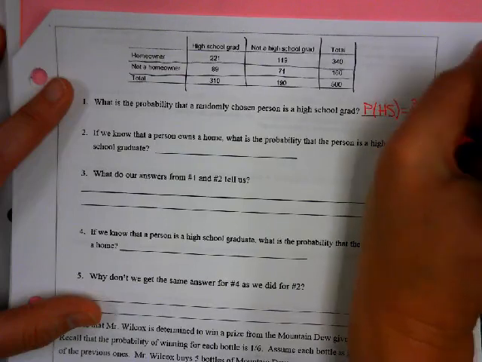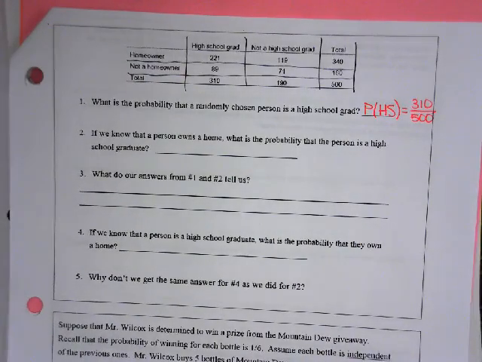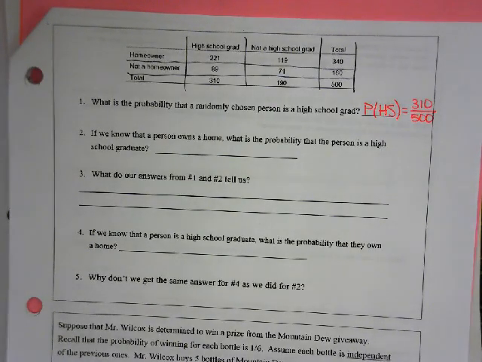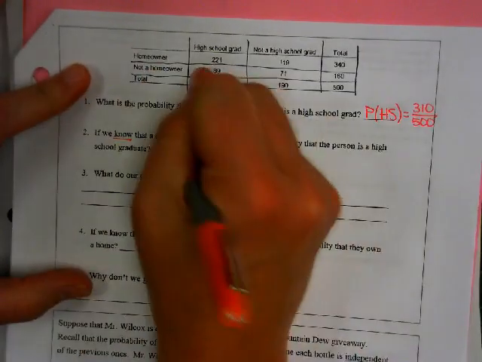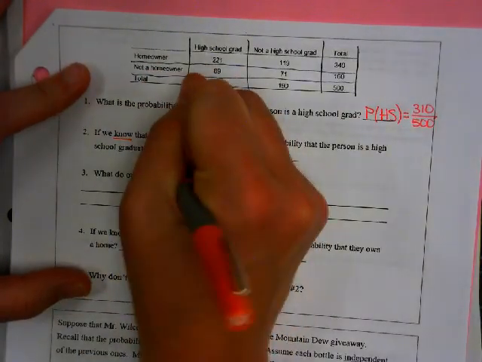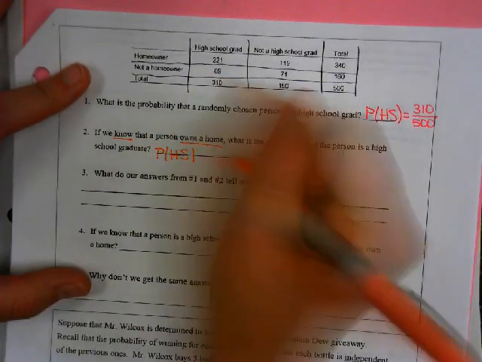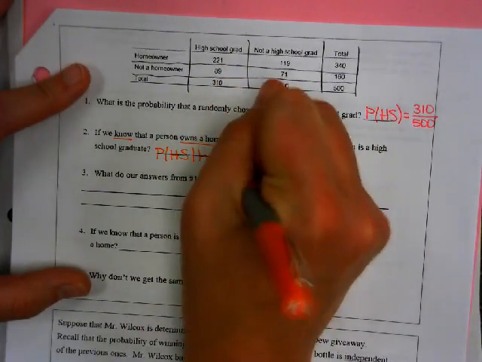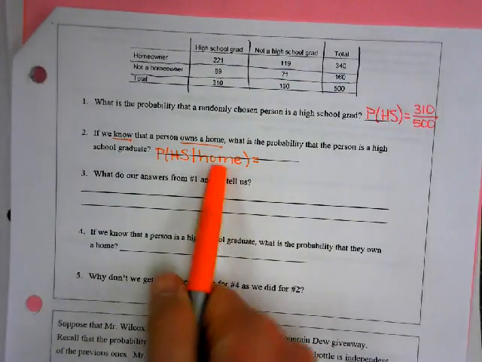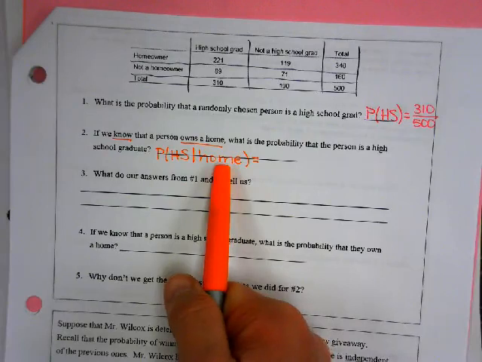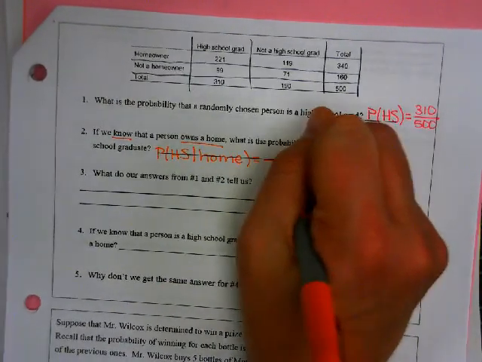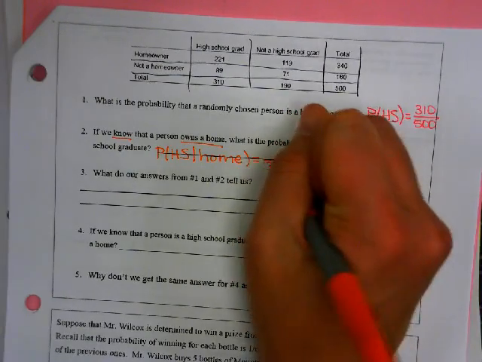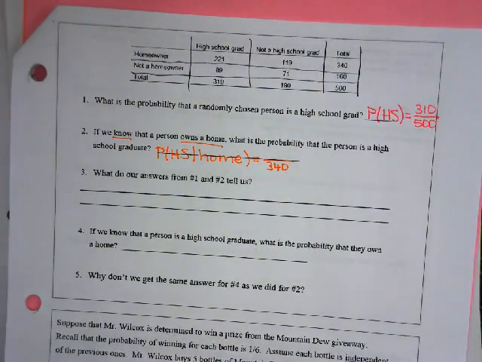If we know the person owns their home, what's the probability they're a high school graduate? So we're told they own a home. So we want to find the probability they graduated from high school if we know they own their home. We're given a condition, so that's going to change our bottom number. How many people in this survey own a home? 340. And of those 340, how many are high school graduates? 221 of them.